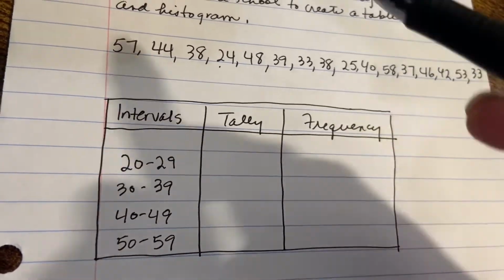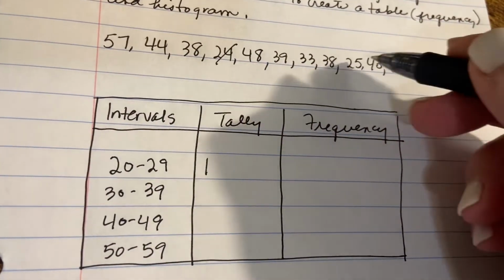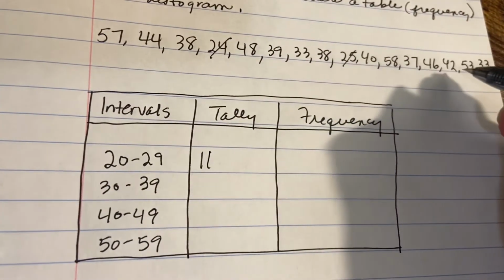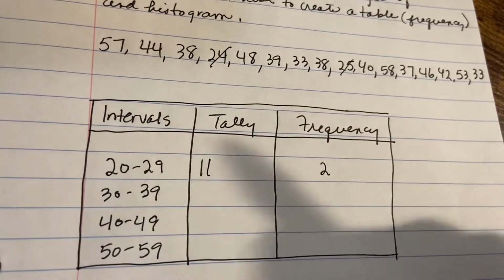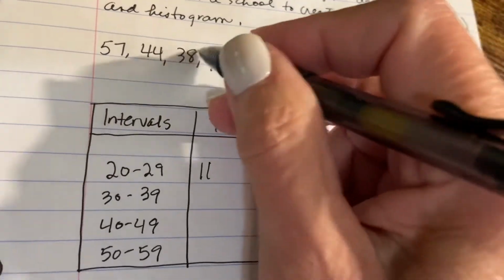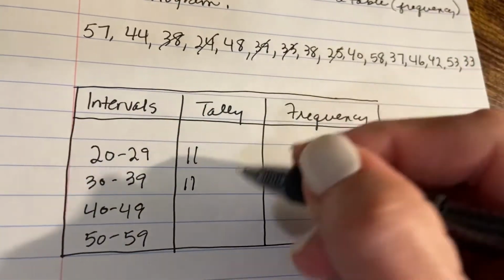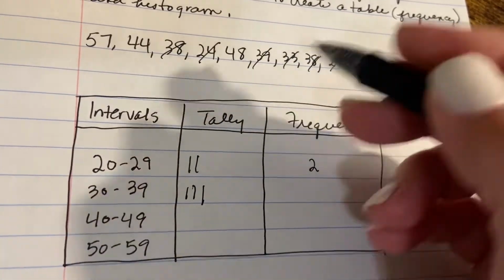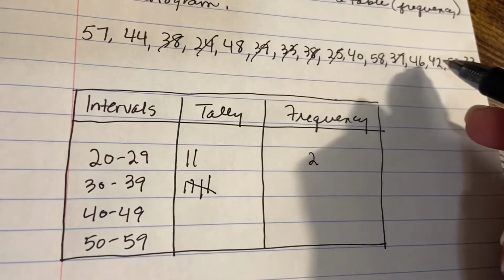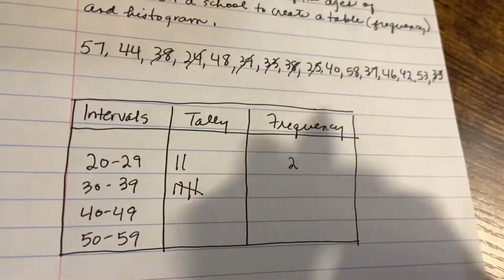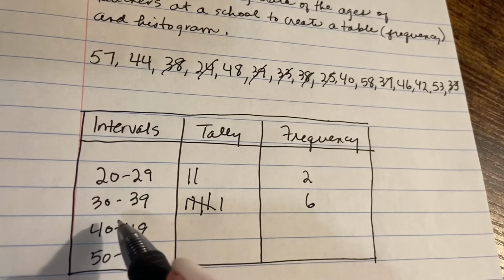So let's start with the 20s. I have 1, 24, 25. So it looks like there's 2 in the 20s. And then the 30s are 38, 39, 33, another 38, 37, and 33. So there's 6 teachers in the age group 30 to 39.